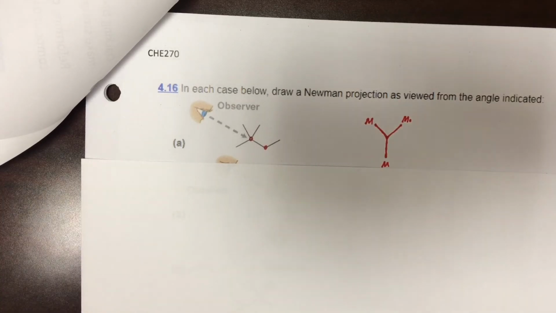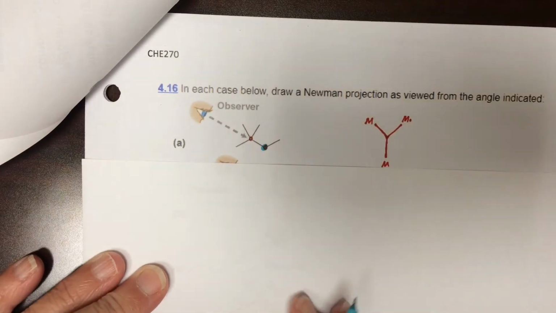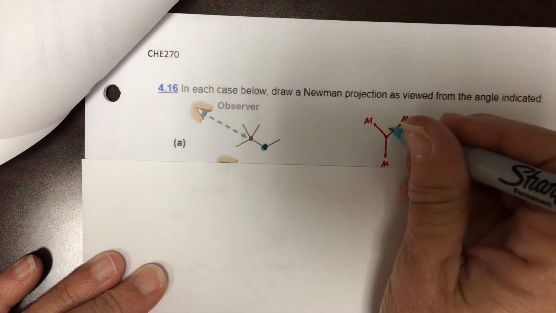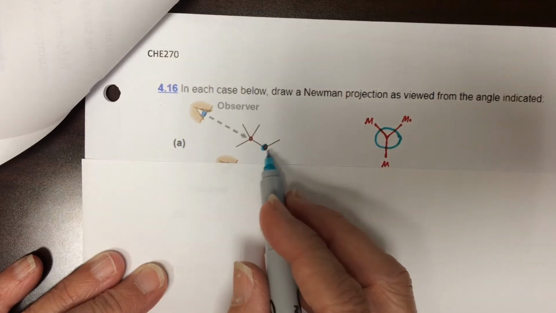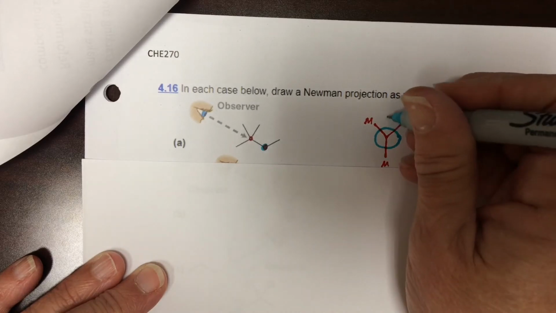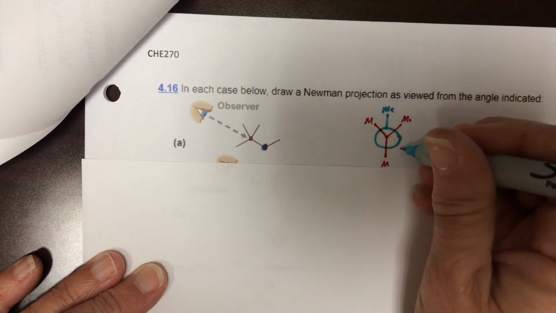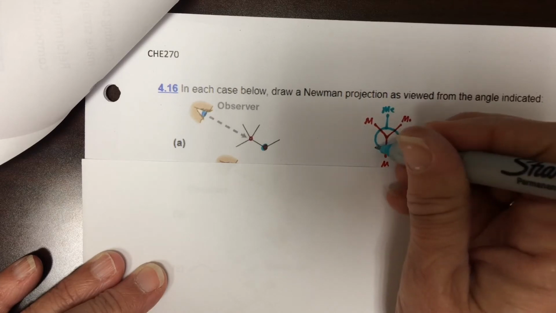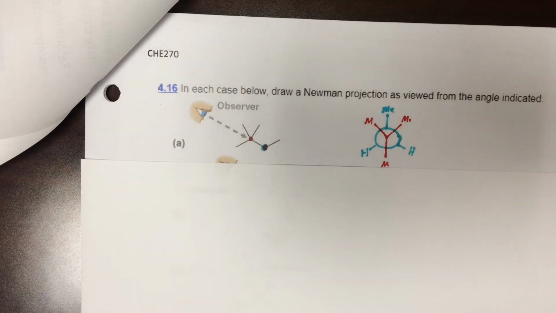The carbon that's behind, I'm going to do it in blue. We'll do this one. It only has 1 methyl group on it, and it's going up. So it will go like that, methyl. And then there are 2 hydrogens here. They aren't in my picture, but we know that every carbon needs to have 4 bonds.